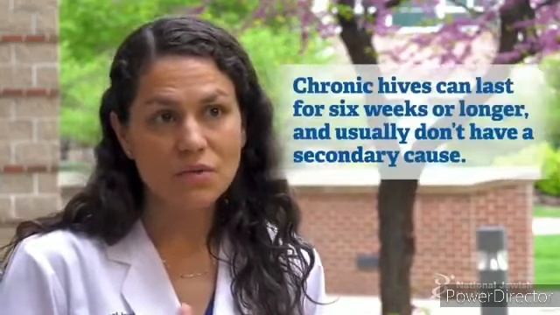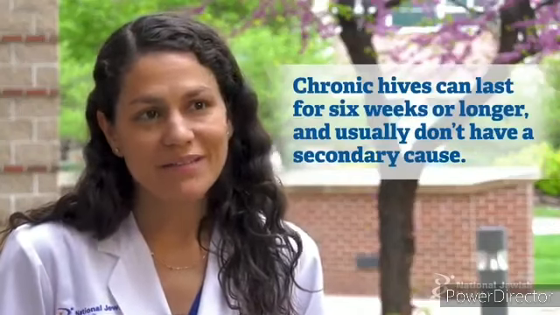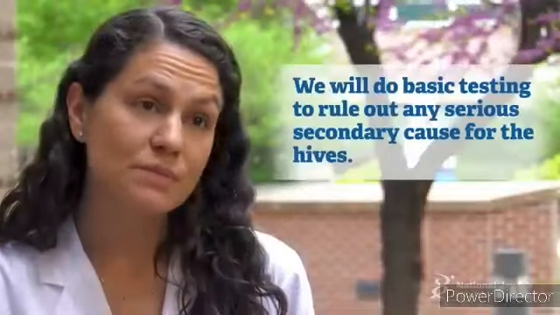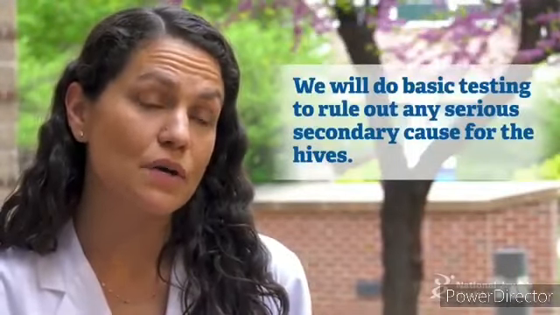Chronic hives, on the other hand, which generally last for 6 weeks or longer, don't usually have a secondary cause. But we will do some basic testing just to rule out anything serious as a secondary cause for the hives.